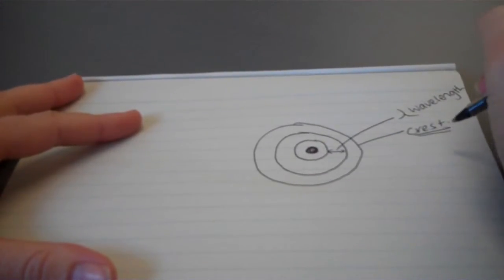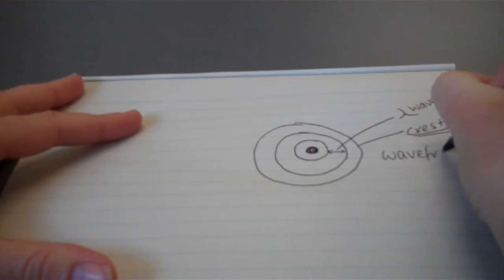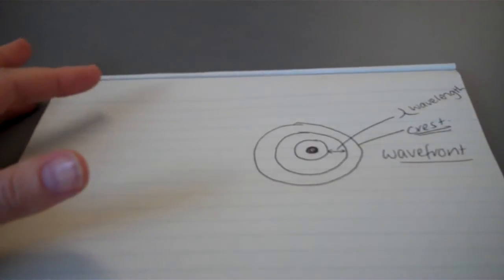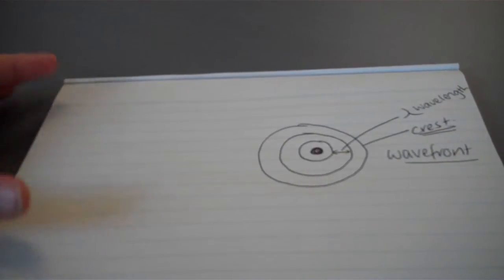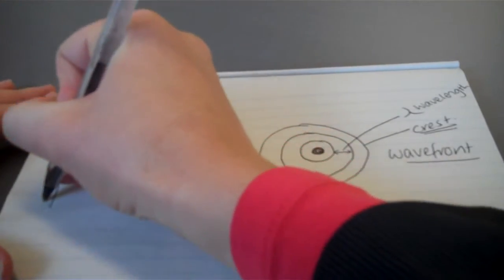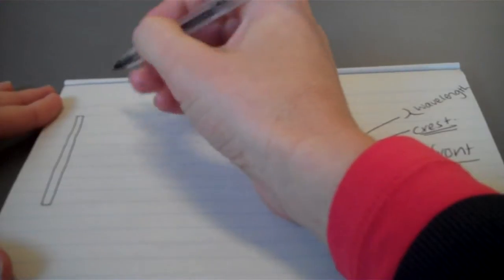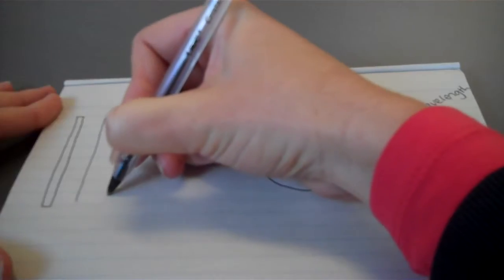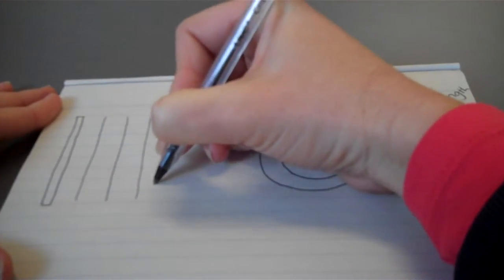Another word for crest when we're looking at these waves is wavefront. That's the wavefront that we're looking at. The other type we can look at, which we haven't seen yet, is a straight wave generator. You have your straight wave generator like that, and it generates waves going outwards in a straight line, and they continue outwards like that.